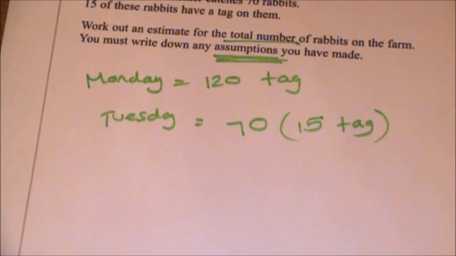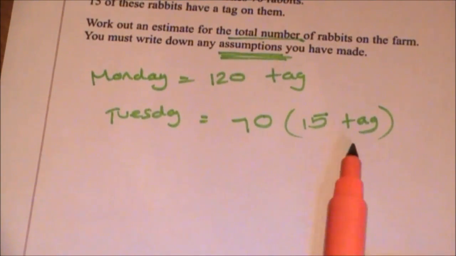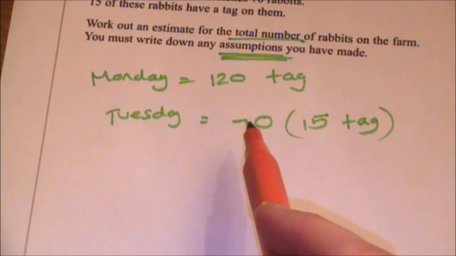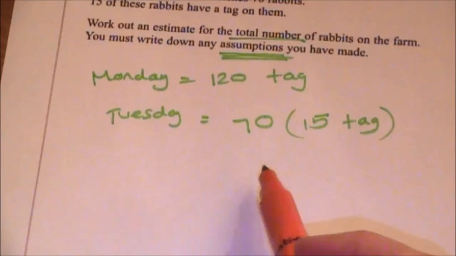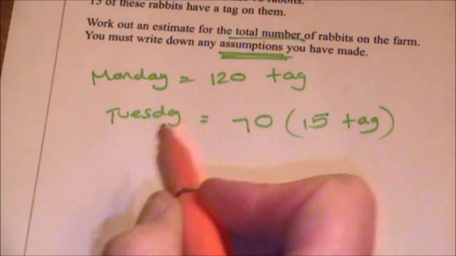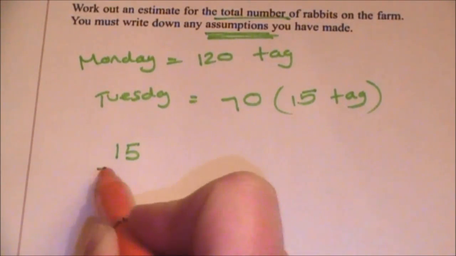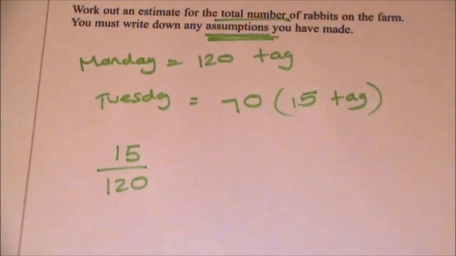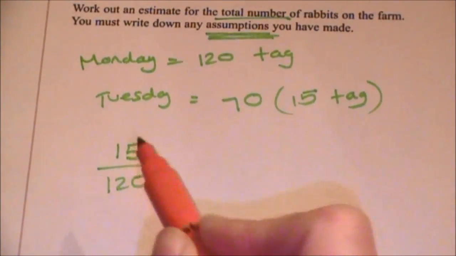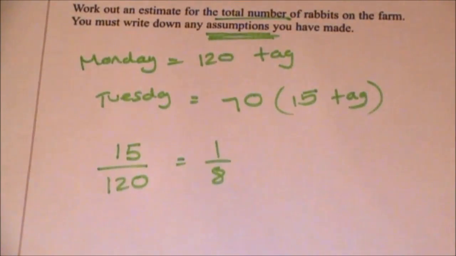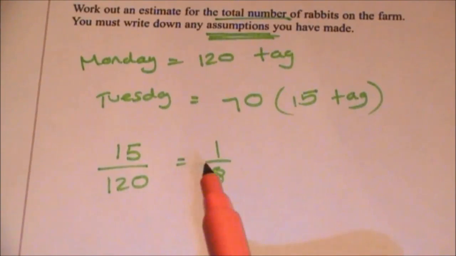Now again, I start thinking about this immediately in a proportional way. There are a few ways of getting it, and the mark scheme shows all of those ways if you would like to check them. But what I think is, all right, well, if 15 of them were tagged, then what is that with regards to proportion originally? So I'm going to look at what proportion that 15 rabbits were out of the 120 that got tagged. Now I'm going to do that on my calculator if needs be. It turns out it's an eighth. So 1/8 of the rabbits that were tagged were caught.